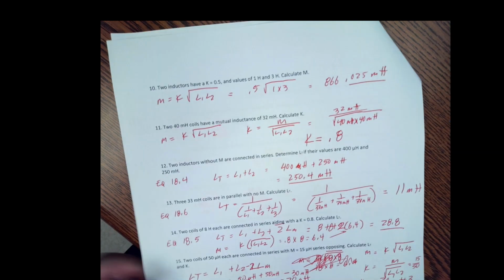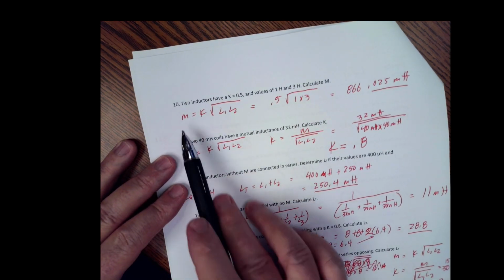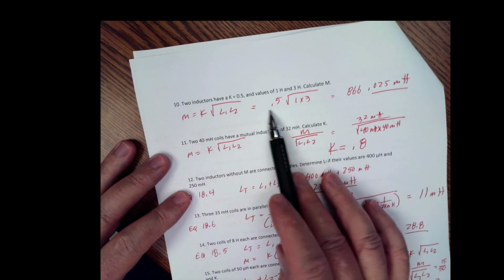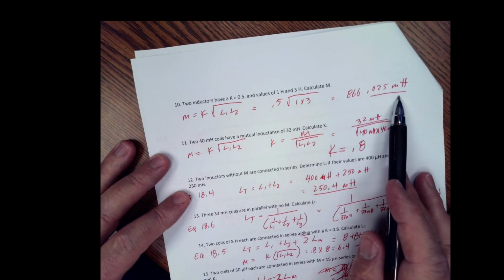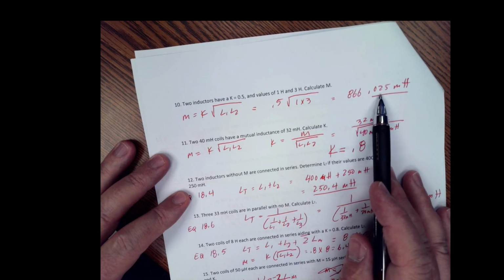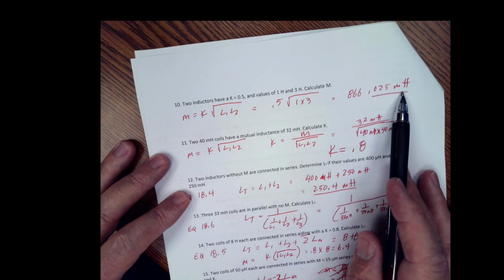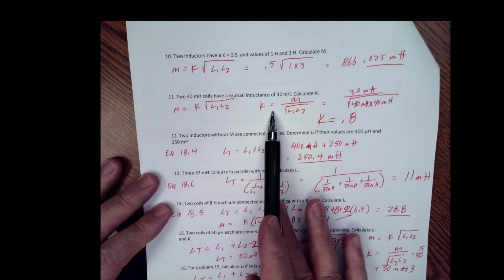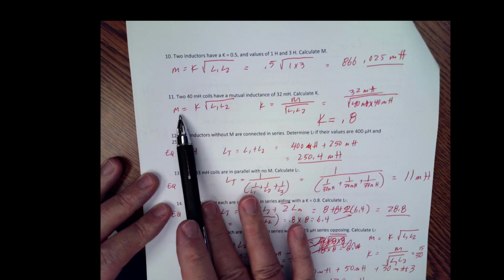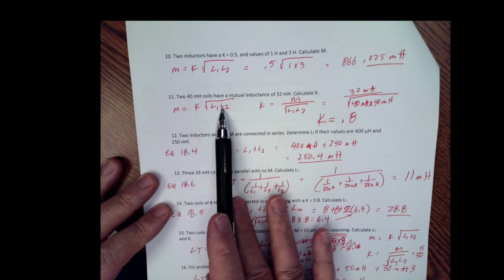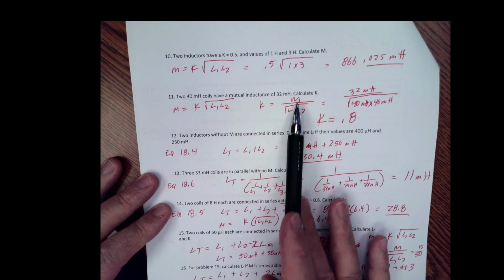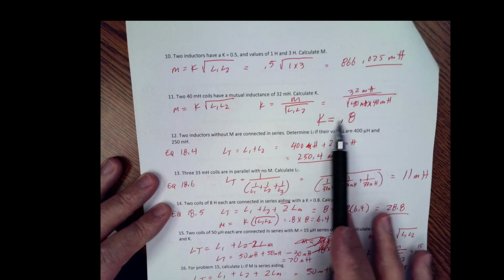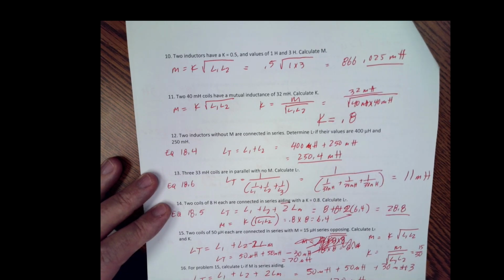All right, number 10 is M equals K times the square root of L1 times L2, 0.5 times the square root of 1 times 3, and you come up with 866.025 millihenries. And then number 11, we're going to solve for K. So the equation is M equals K times the square root of L1, L2, so K equals M divided by the square root of L1 times L2, and that comes up to 0.8.